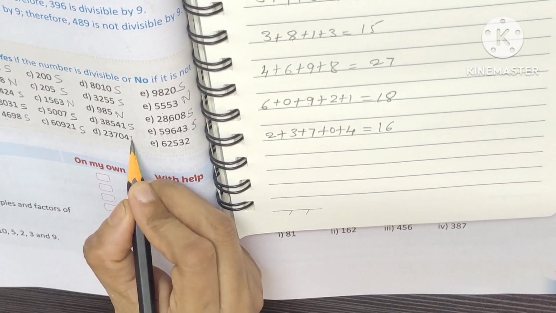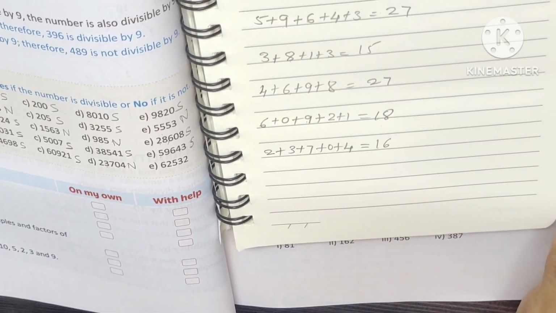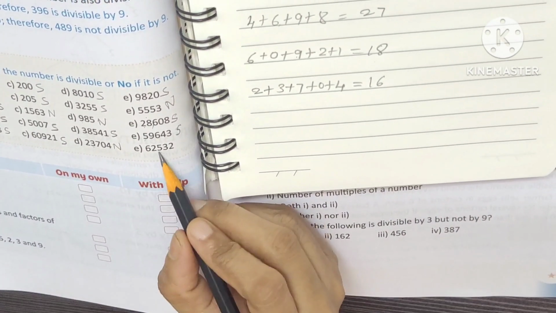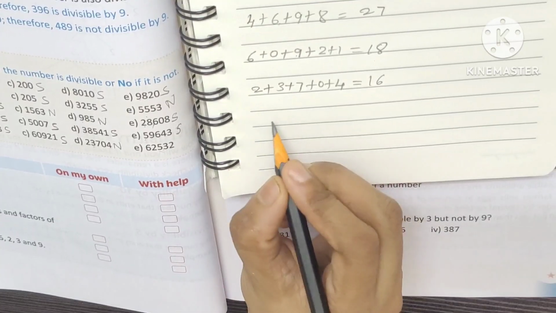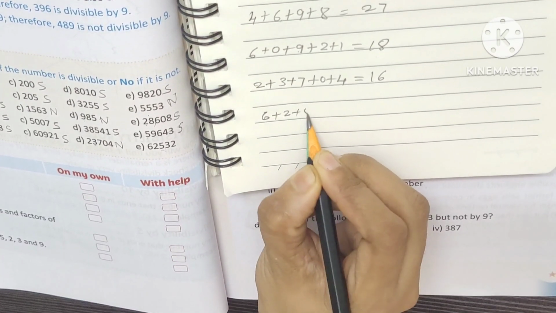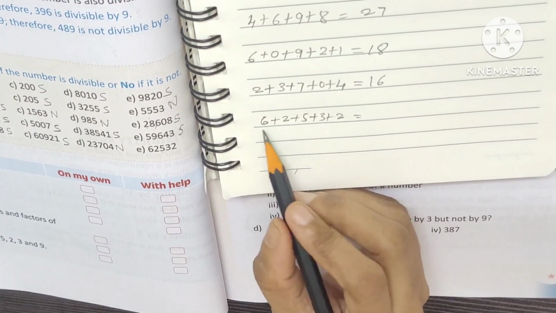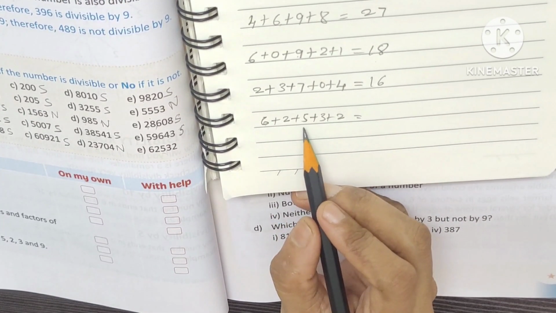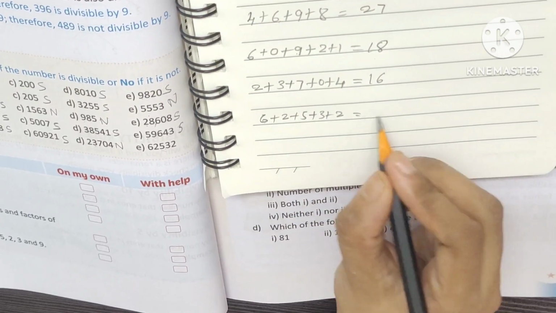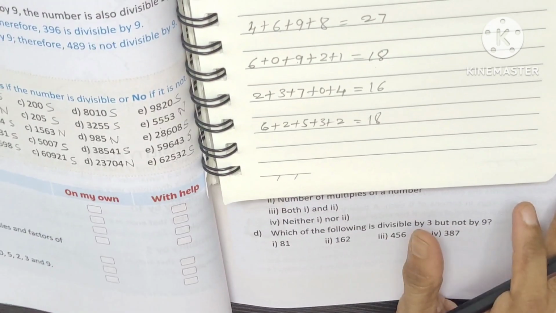No, it's not divisible by 9. Next, 62,532: 6 plus 2 plus 5 plus 3 plus 2. Yes, it's divisible by 9.